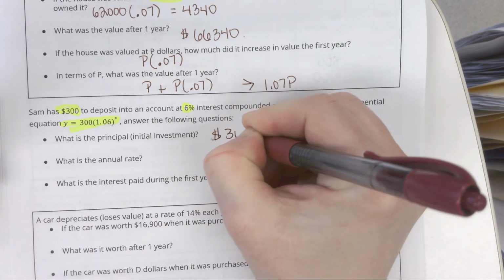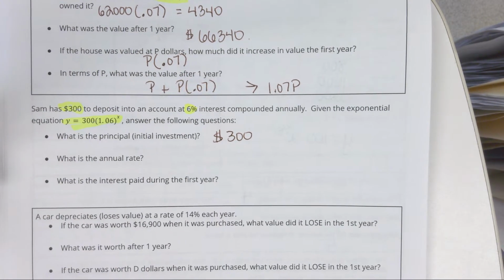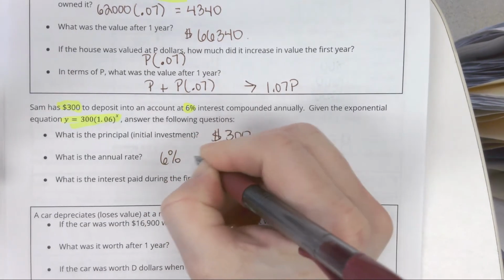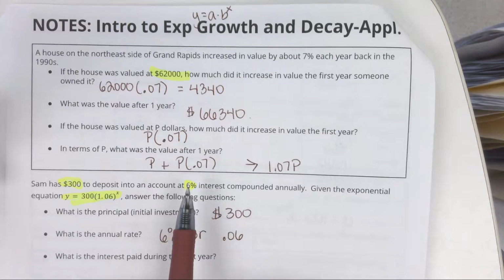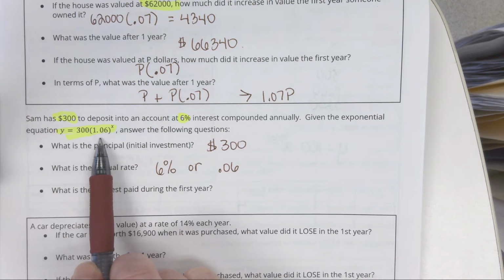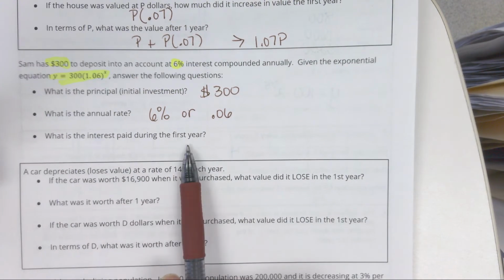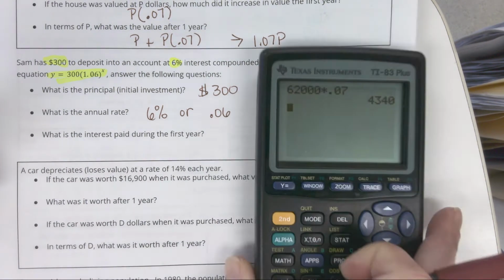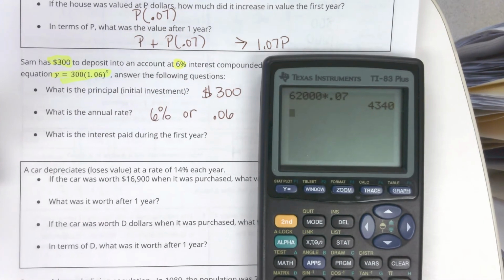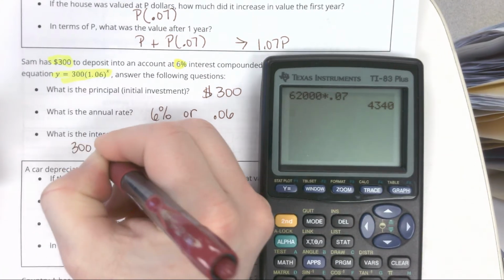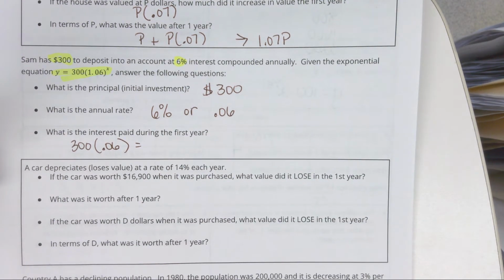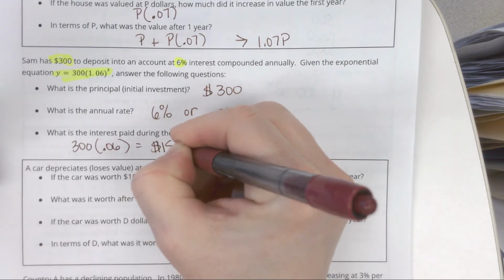300. Okay. What is the annual rate? 6%. Okay, 6%. Do you see how here it was 1.06? Okay. What was the interest paid during the first year? How could you figure that out? You can either use this equation and figure out how much was in the account after the first year and subtract them, or you could just do 300 times 0.06. What do you get? $18. That's how much you made this first year.